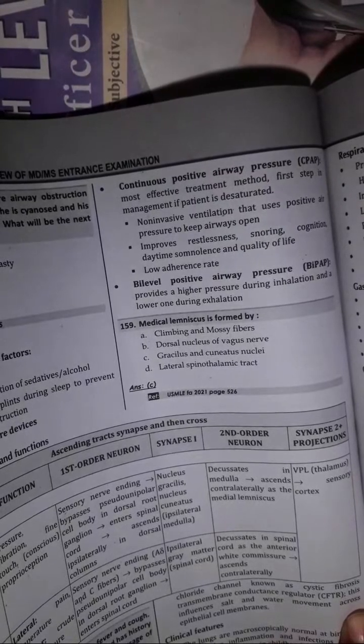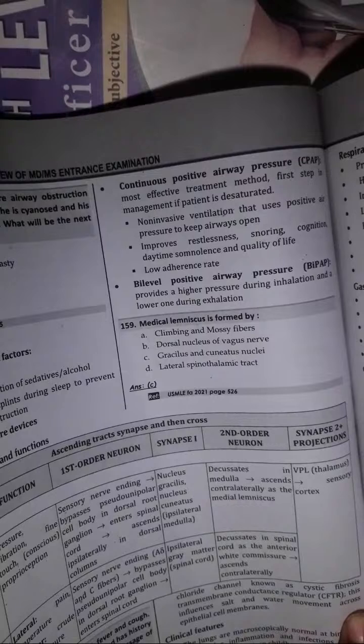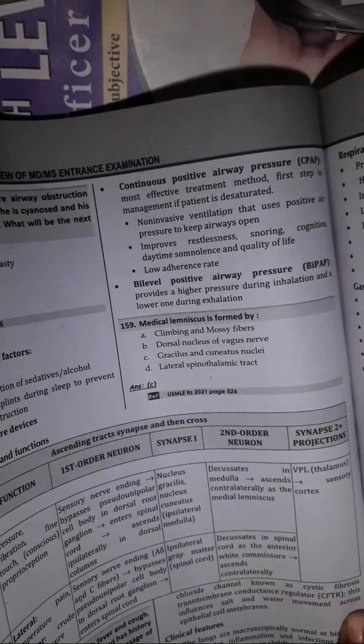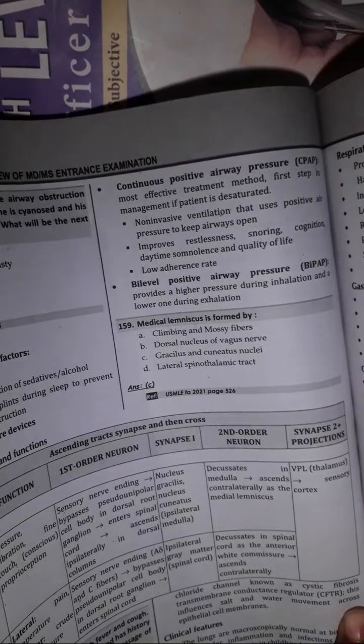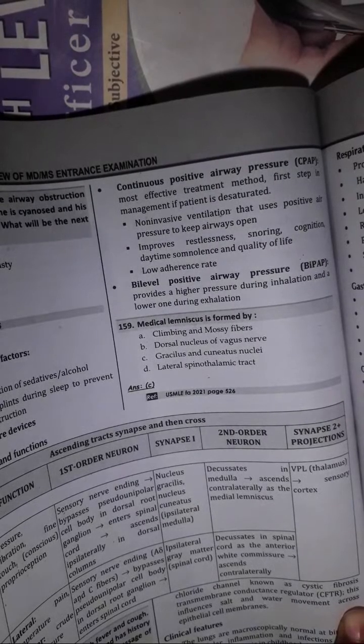It is the first step in management if the patient is desaturated. It is non-invasive ventilation that uses positive airway pressure to keep the airway open, and improves restlessness, snoring, cognition, daytime somnolence, and quality of life. Adherence rate is low. Bi-level positive airway pressure, BiPAP, provides a higher pressure during inhalation and a lower one during exhalation.